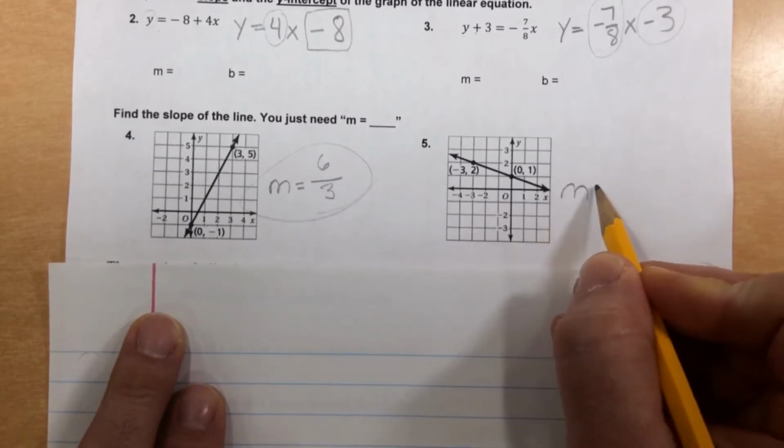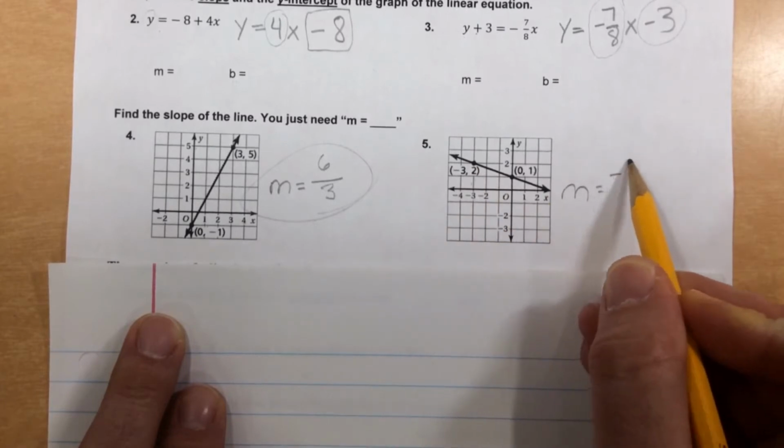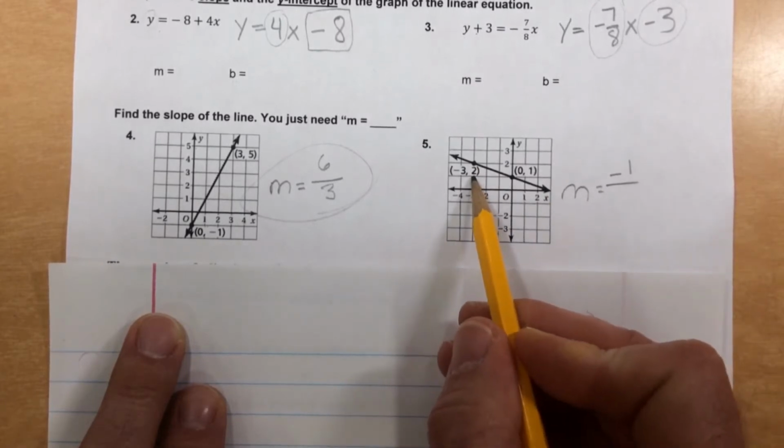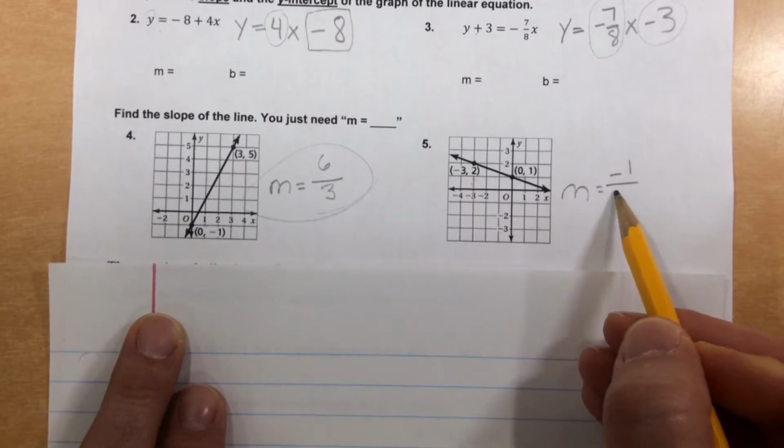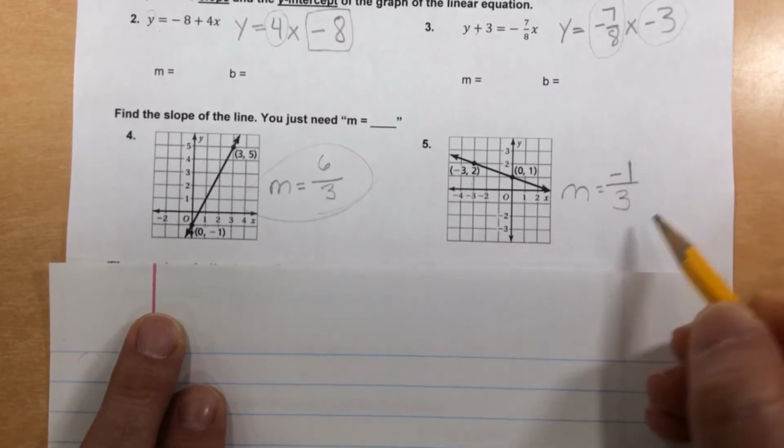Over here, same kind of thing, except you're coming down. So it's not 1, it's a negative 1 for the rise, and again, 1, 2, 3 for this run. So a negative 1 for the rise, and a 3 for the run.